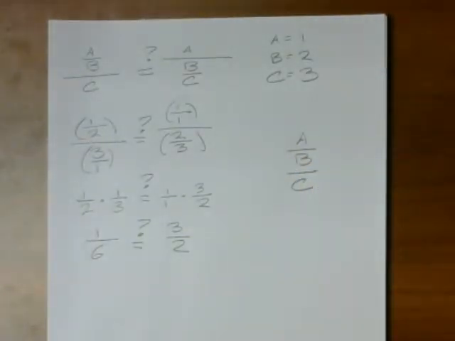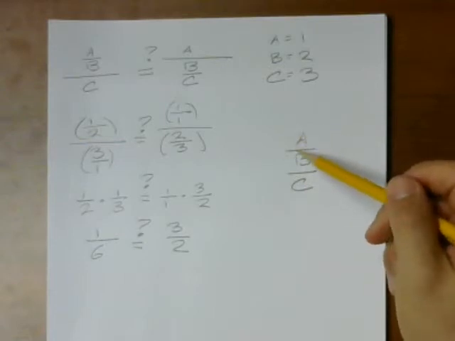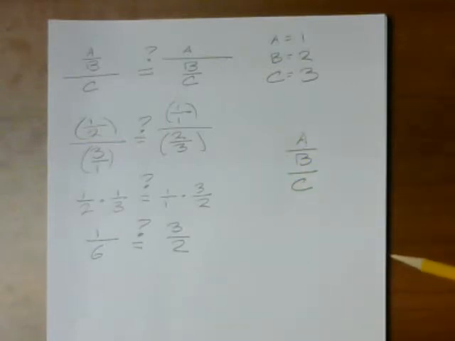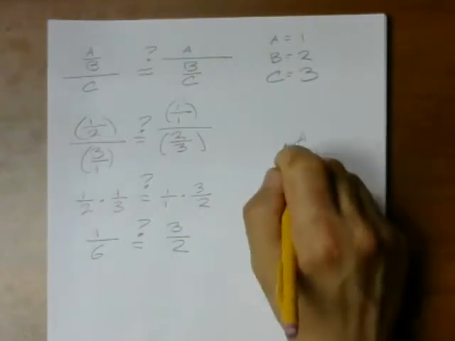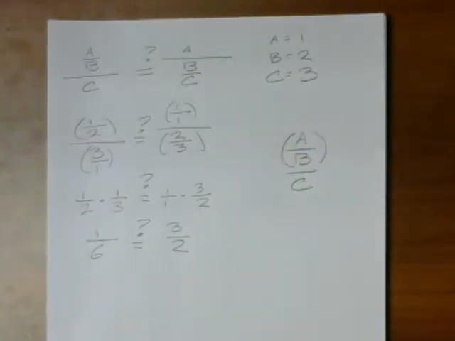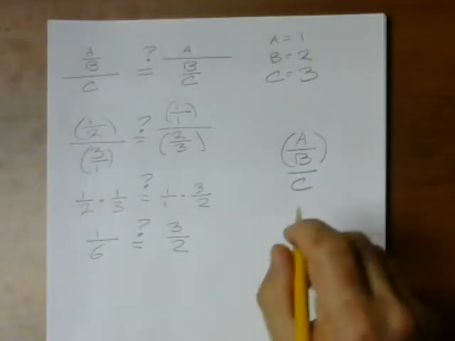Because what does this mean? Am I trying to say this is a over b divided by c? Or am I trying to say this is a divided by b over c? So always keep your parentheses. You see, now that's clear. I know what I mean by that.